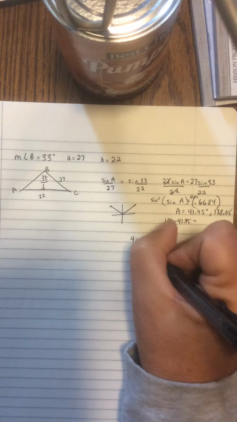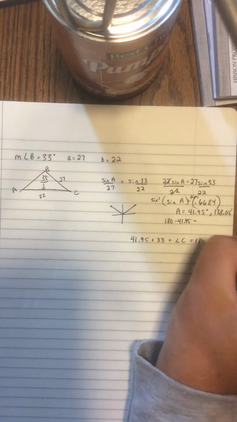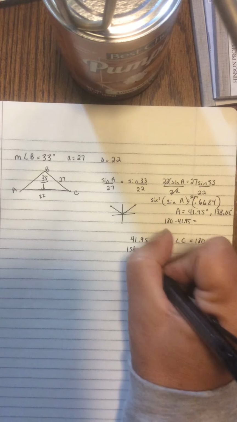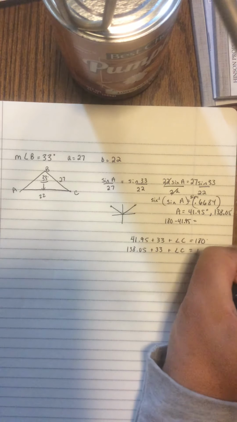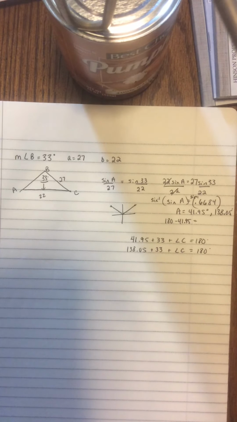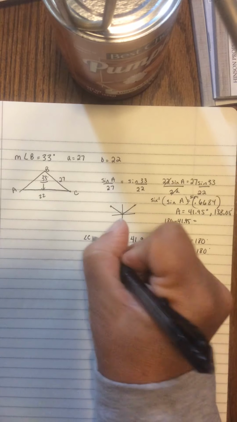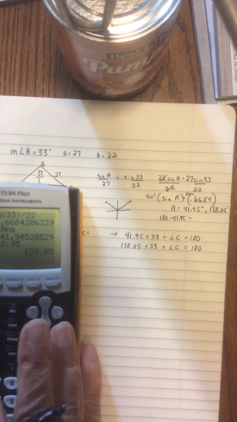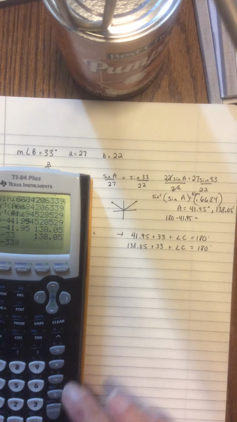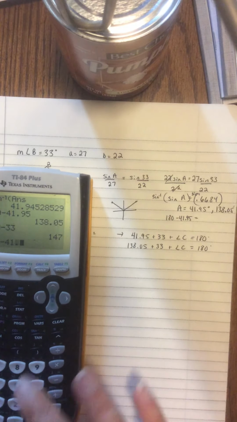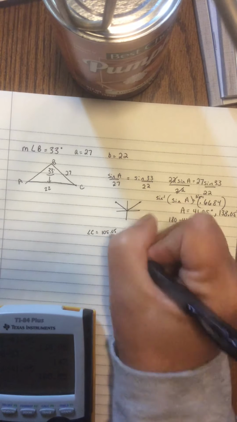So I'll do 41.95 plus 33 plus angle C equals 180. And then I'm going to do 138.05 plus 33 plus angle C equals 180, and see if I have room for angle C. In this situation, angle C would be 180 minus 33 minus 41.95, which is 105.05.